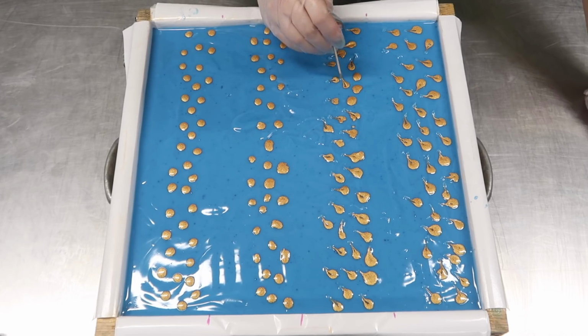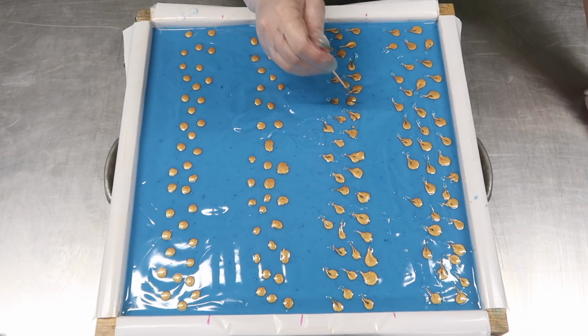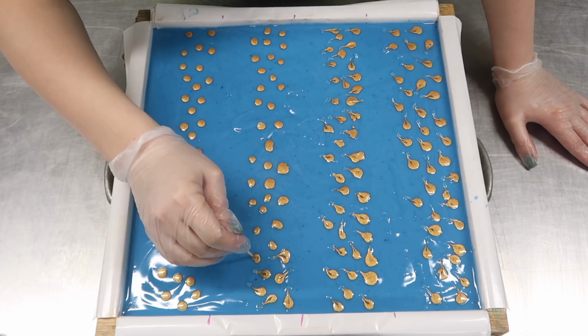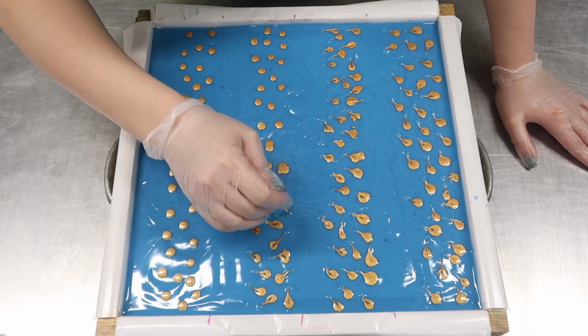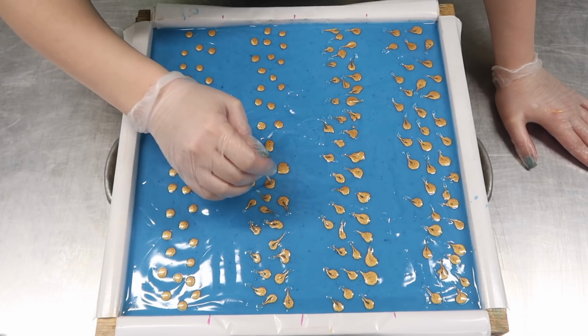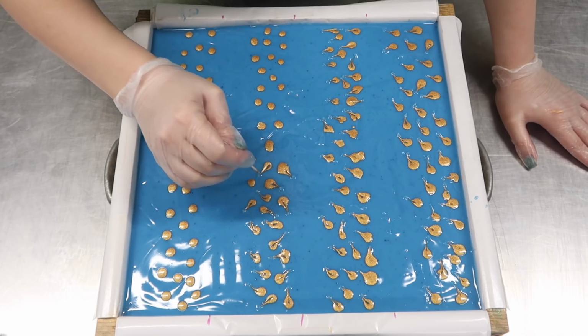And I'm pulling in all different directions, so it kind of looks like his feet are going everywhere. As you guys can see, I really thought about this. I know it's just soap, but I mean, this is just the way my brain works.